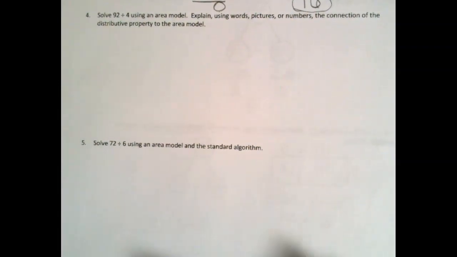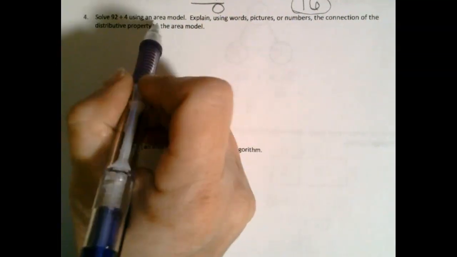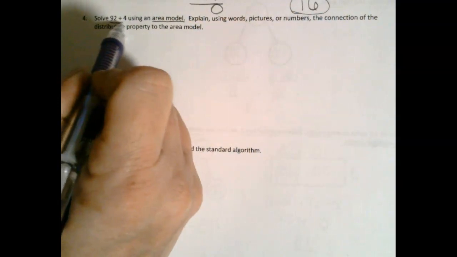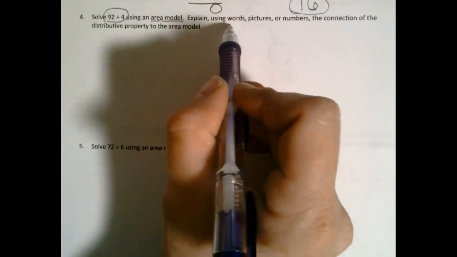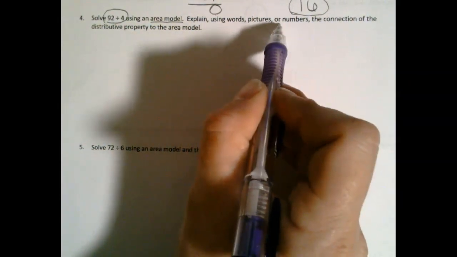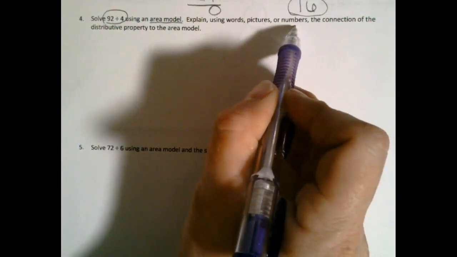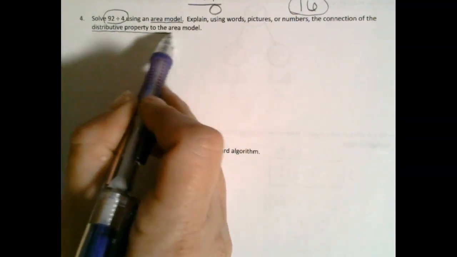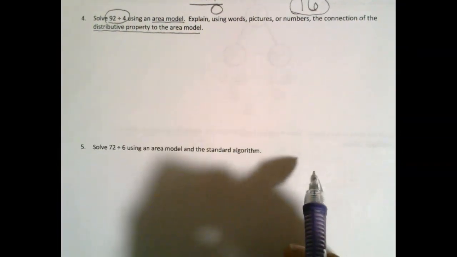Number 4 says that you're going to solve 92 divided by 4 using an area model. So you're going to use an area model to show 92 divided by 4. You're going to explain using words, pictures, or numbers the connection of the distributive property to the area model.